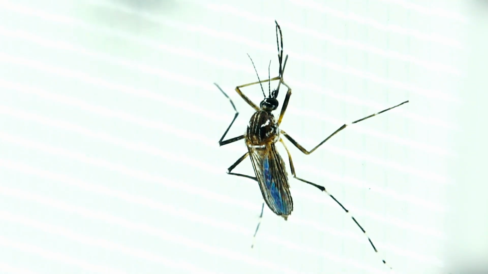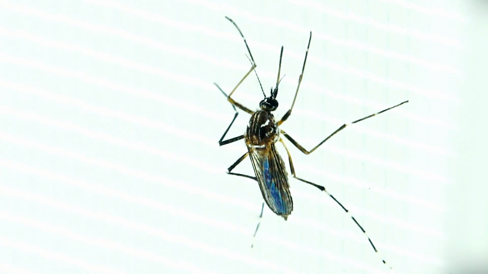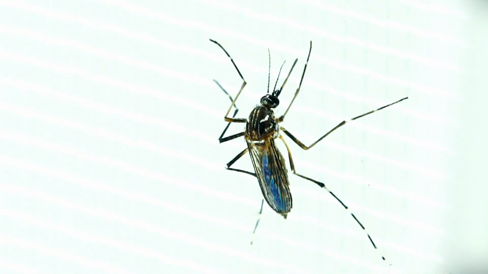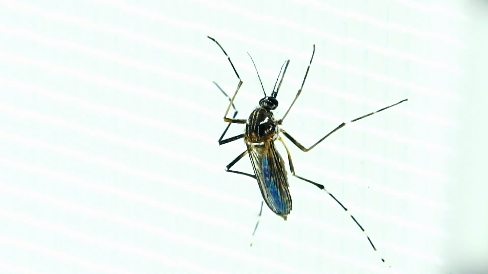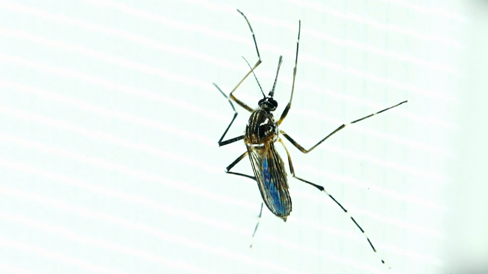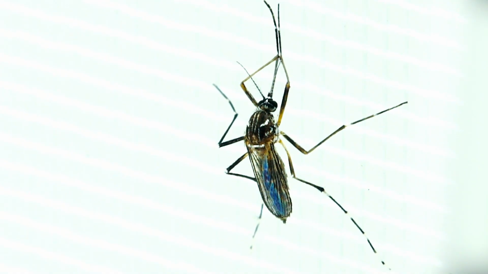All right. So we've got the container breeders covered. What's the next category? Next, we have the mosquitoes that prefer more permanent bodies of water, like swamps, marshes, ponds, ditches. We call these the permanent water breeders.